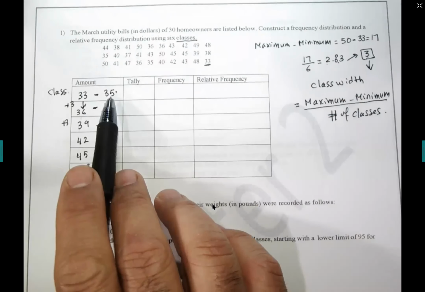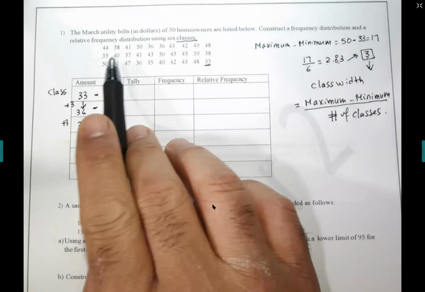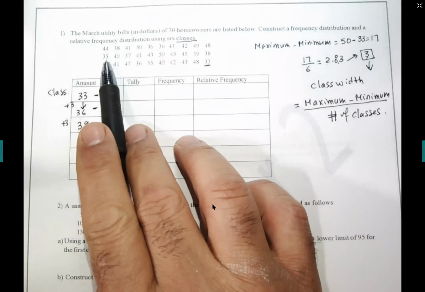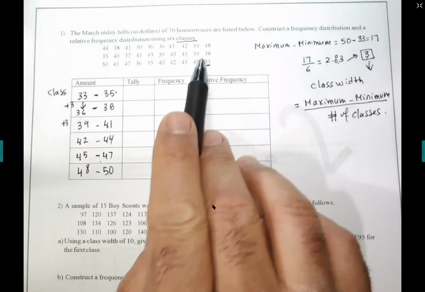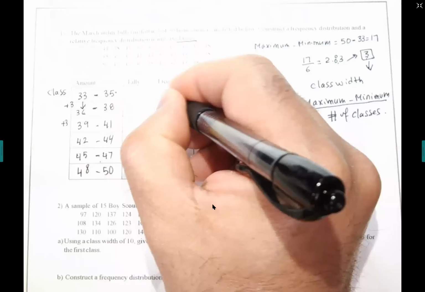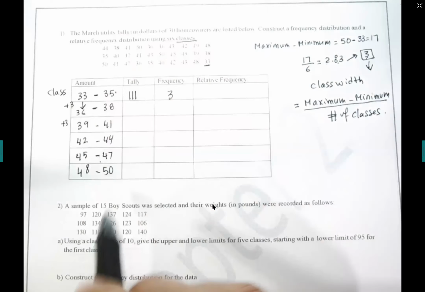35. Let's do it together. Between 33 and 35, I have 1 inclusive, 2, 3. 3. You can do tally like this, guys, 1, 2, 3. But that's not required, really.